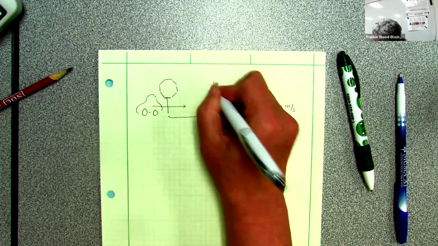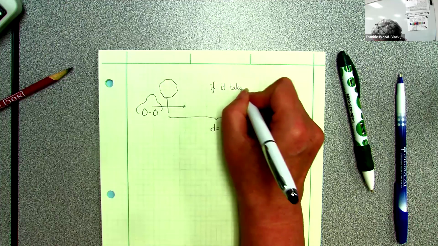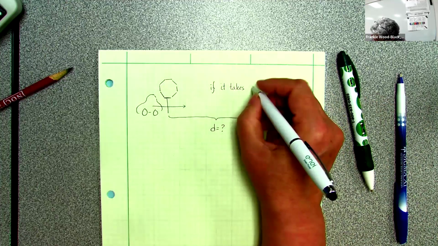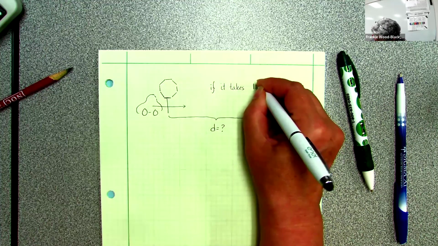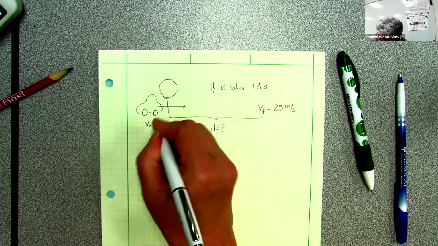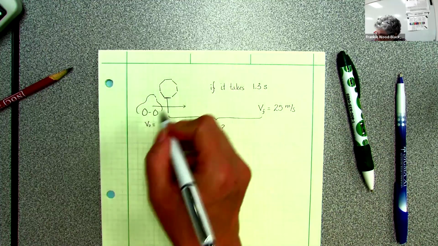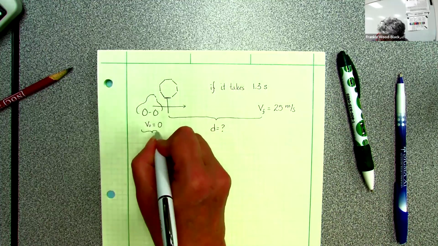If it takes, we'll do 1.3 seconds. We're starting at a stop sign. Anytime it says we're starting at a stop sign, that tells me my initial velocity is equal to 0.